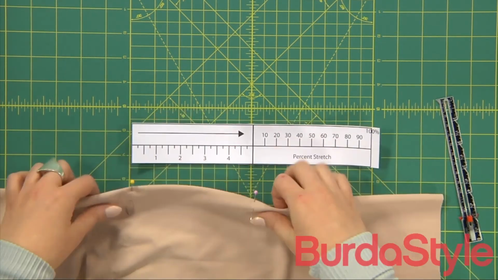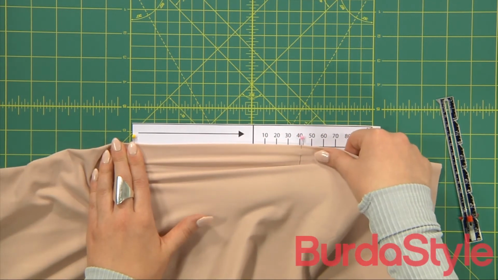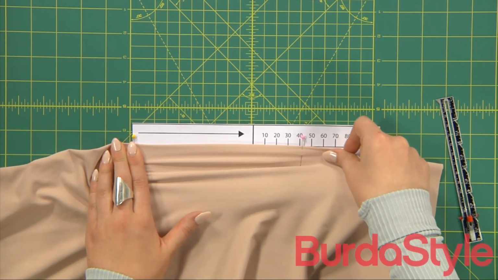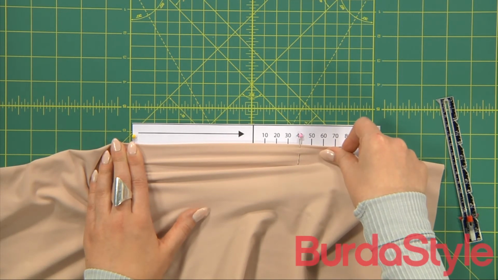So I'm going to lay this down here, place this on here, and I'm going to stretch it. And this one only stretches to 40%. So I can see that my crosswise grain has a little bit more stretch.